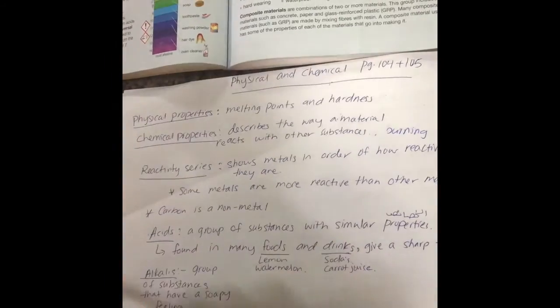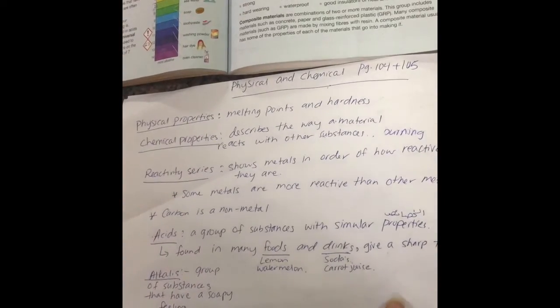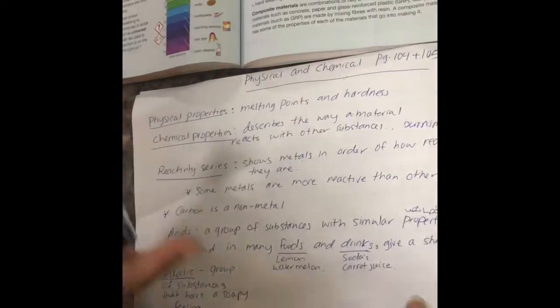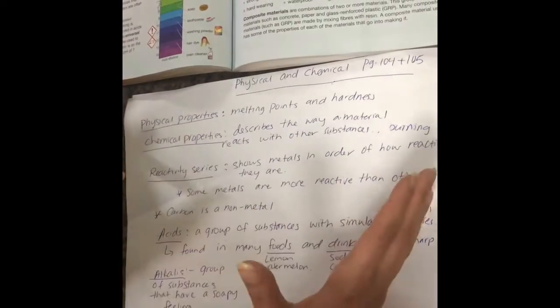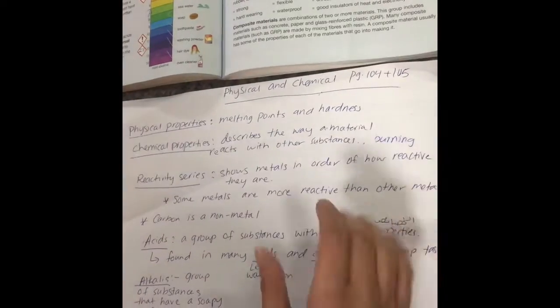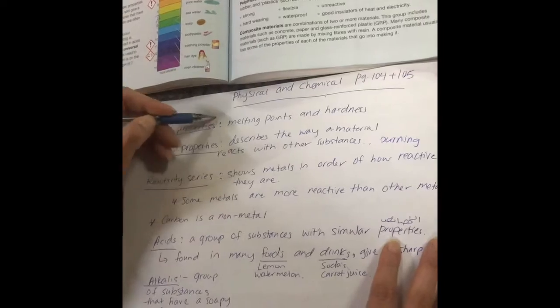So if I rip paper, for example, if I take a piece of paper and I rip it, it is a physical property. Why? Or a physical change. Why? Because it is still paper, but the way it looks changed. So the way it looked, which means it got ripped or the shape of it changed, that is a physical property.